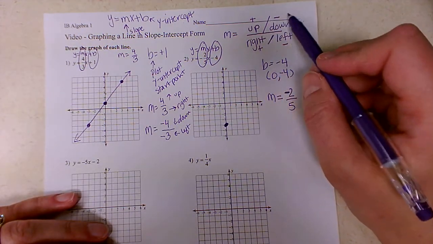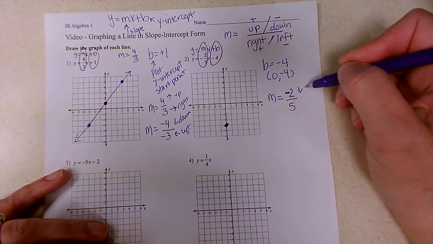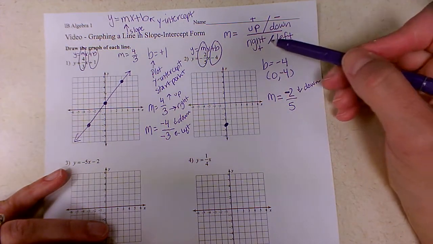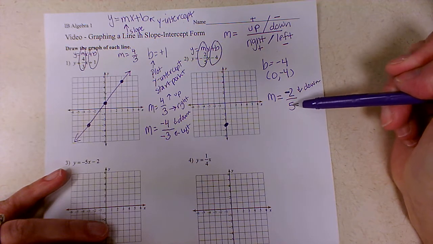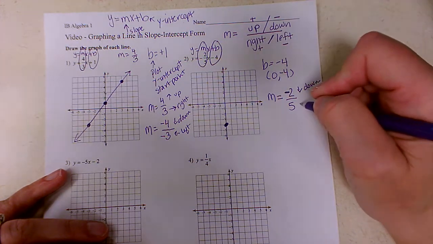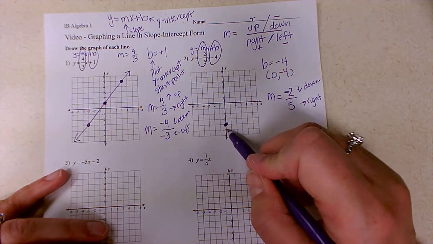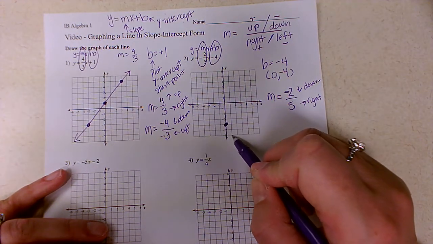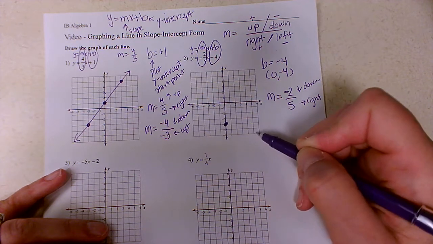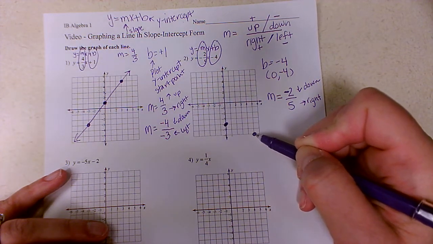Notice the number on top is negative, so we're going to be going down. The number on the bottom, the denominator, is positive, so we're going to be going right. So we need to go down 2, 1, 2, and then right 5: 1, 2, 3, 4, 5. If I had more graph, I would keep going.